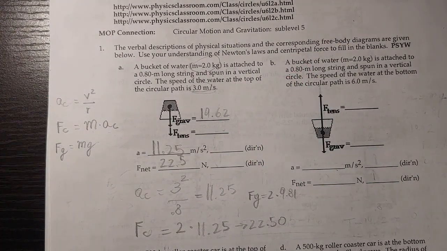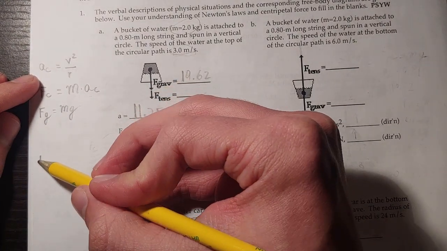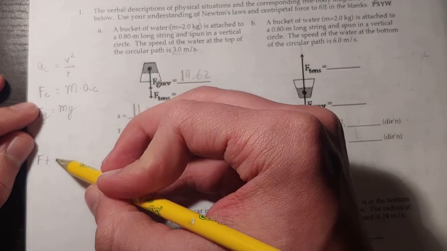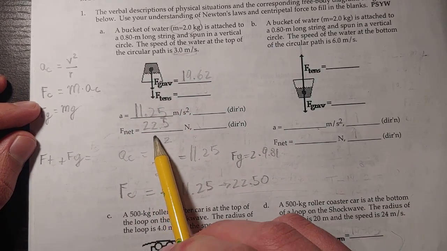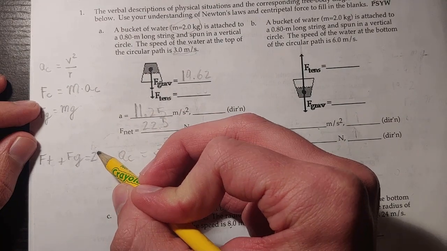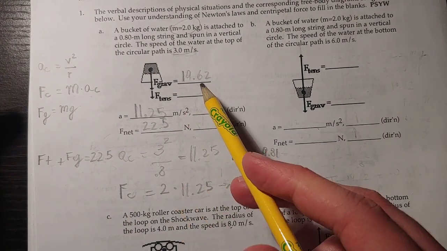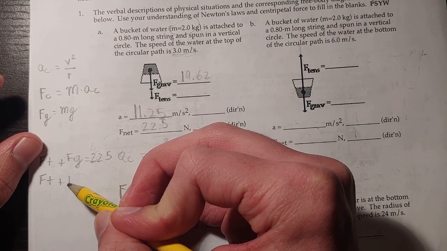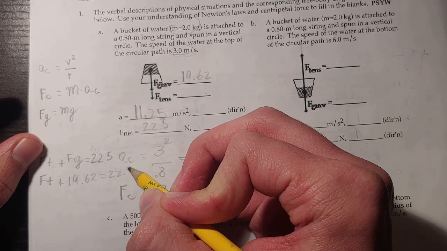And now to find the force of tension, all we have to do is make a little equation on the side. F_t plus F_g is the net force, which is 22.5. We already know the force of gravity, so we can plug that number in to find the force of tension: plus 19.62 equals 22.5.